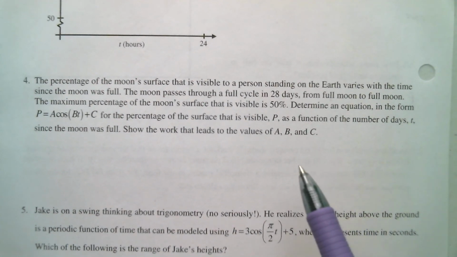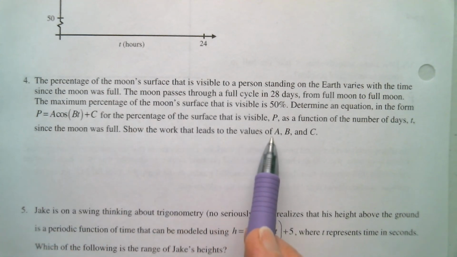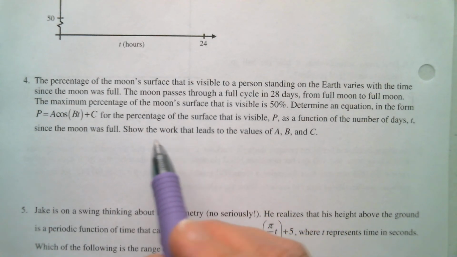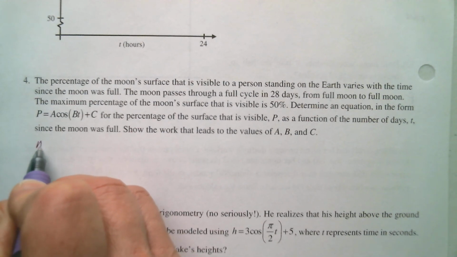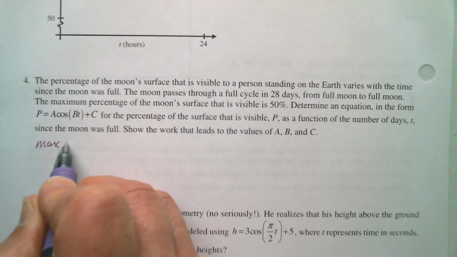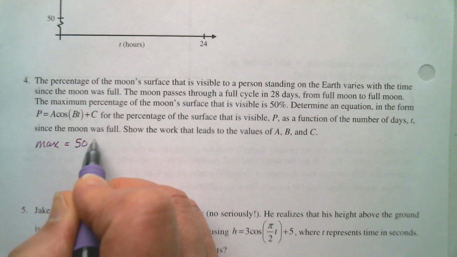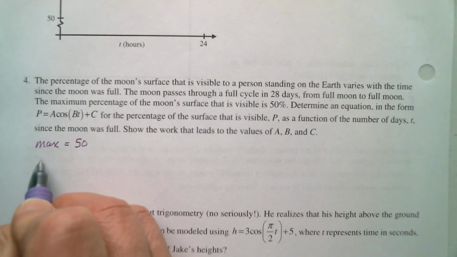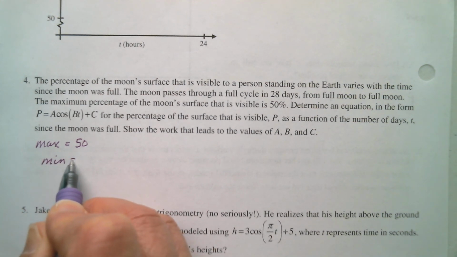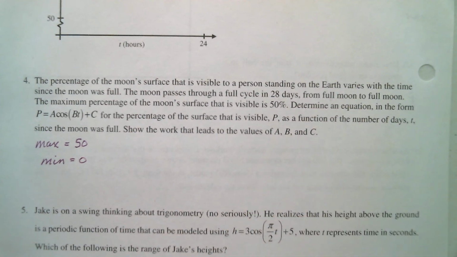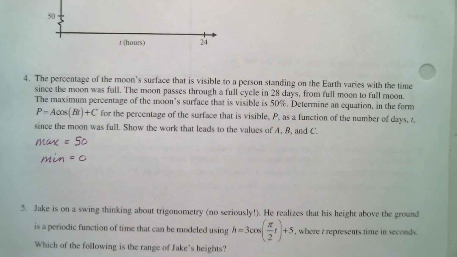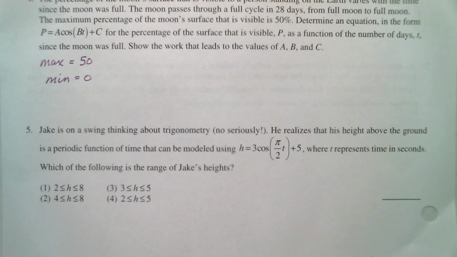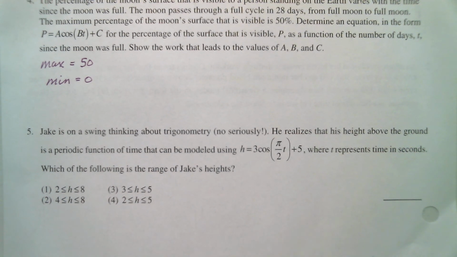For number 4, I just want to ask you to find the A, B, and C values, the maximum percentages. Okay, so use that your max is 50. Don't write 50% or 0.5, just use a max of 50. And your min is 0. And then determining A, B, and C will be fine. Yeah, and number 5, you're just looking for the range, and we have the formula for range.